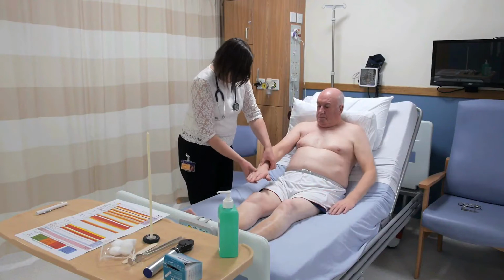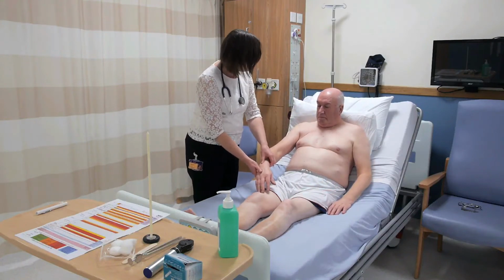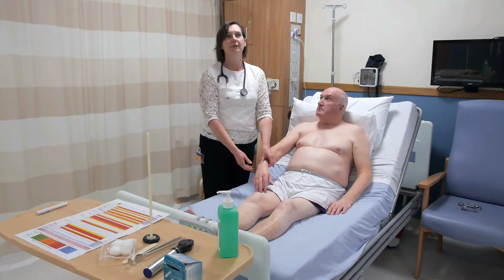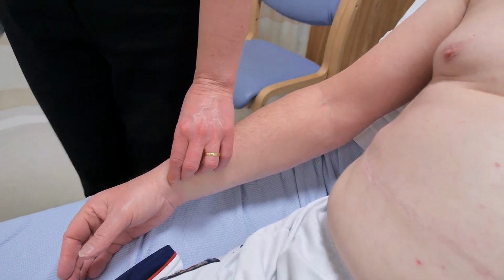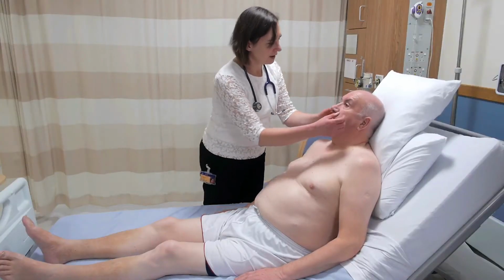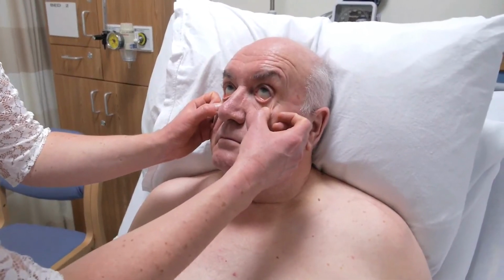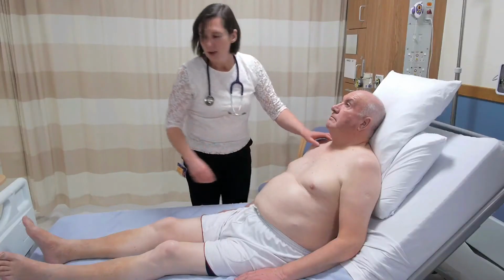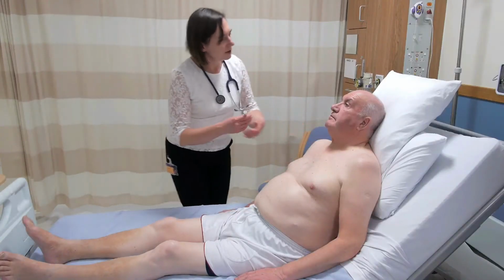Check the pulse for rate, rhythm, volume, character. Check if there's any collapsing pulse by elevating the arm, ensuring that you ask the patient if they've got any shoulder pain. Move on to the face, checking for any anaemia or jaundice.